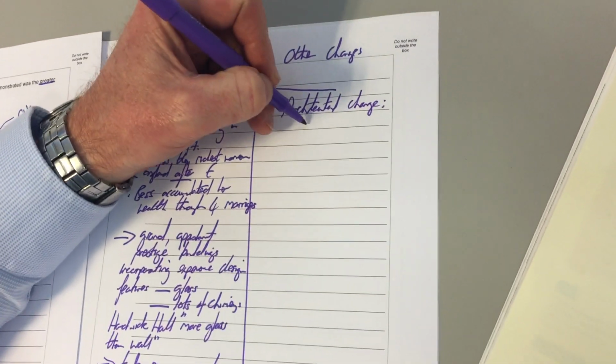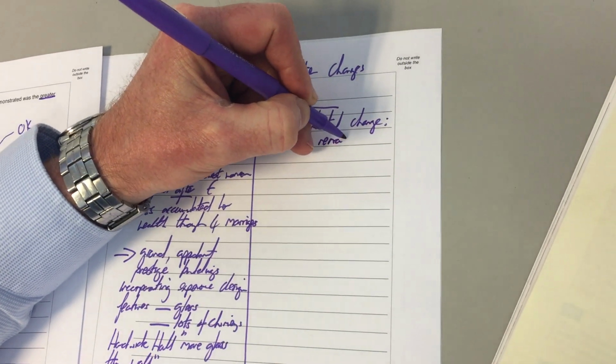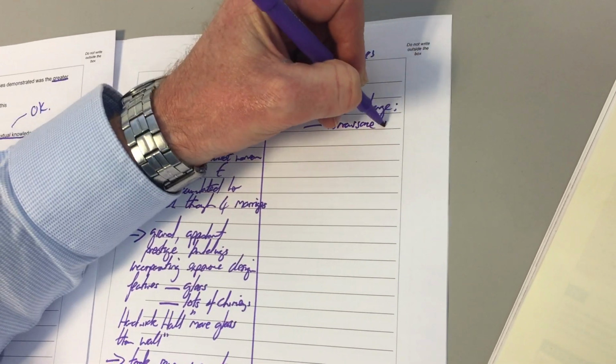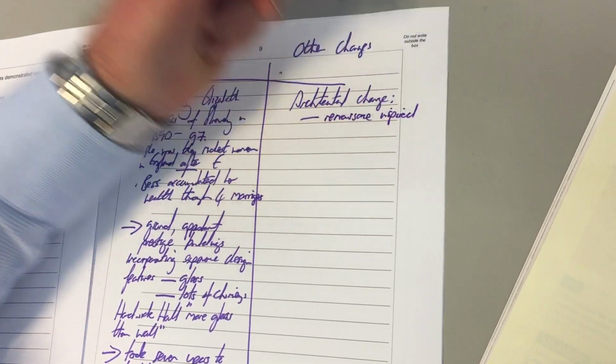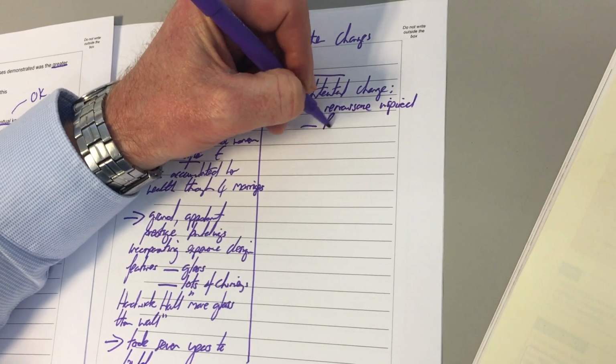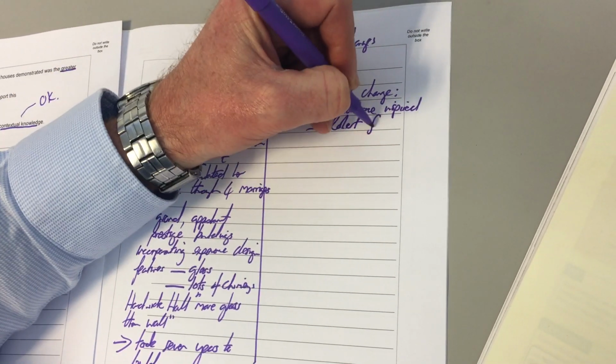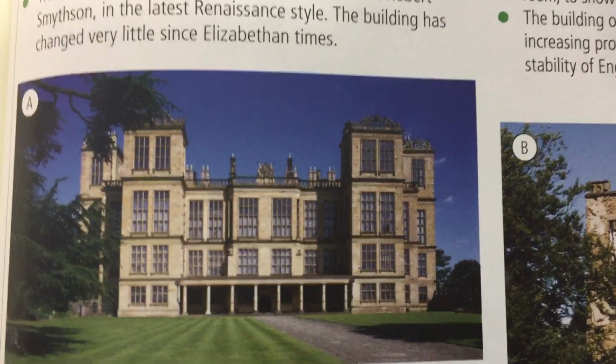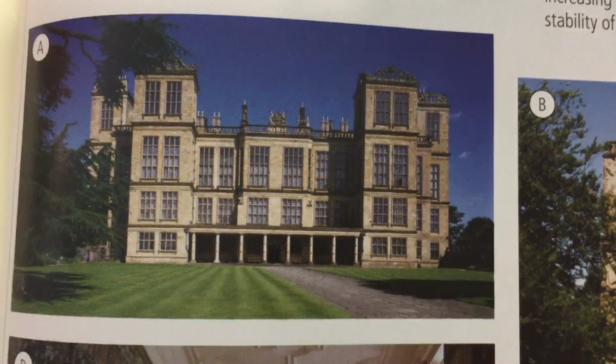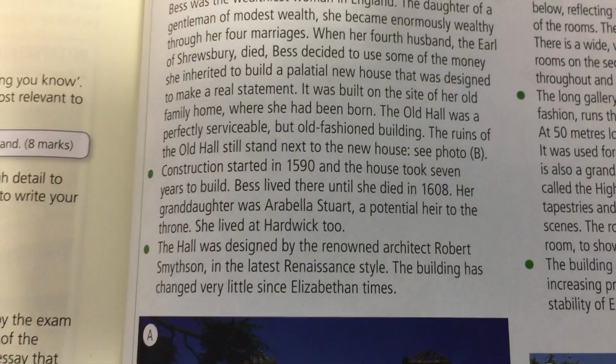So we've got Renaissance inspired, the design by Robert Smithson. The incorporation of design features such as stone, symmetrical.